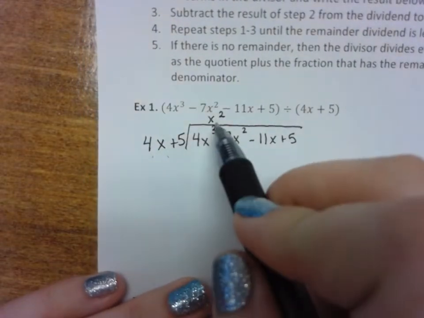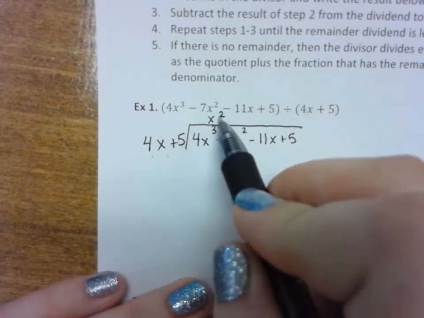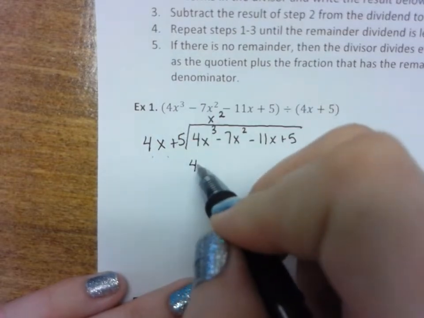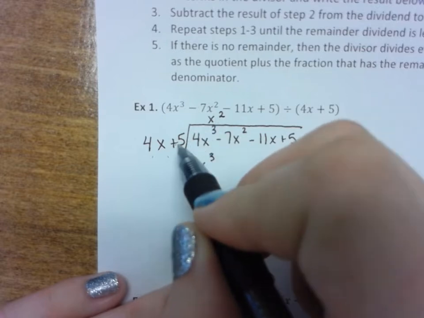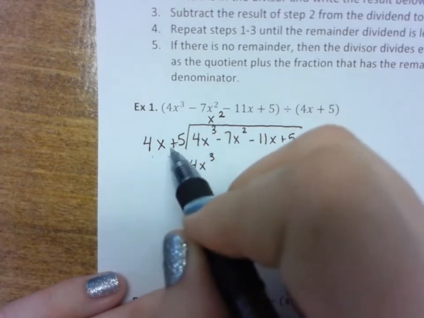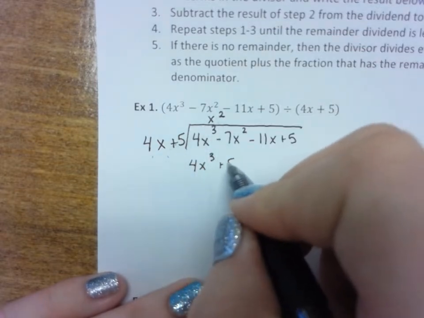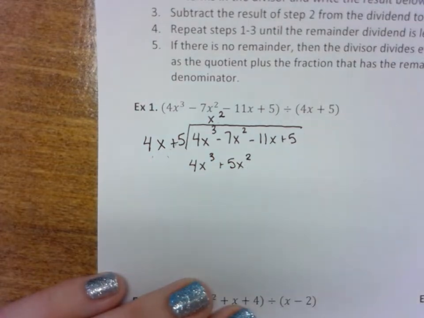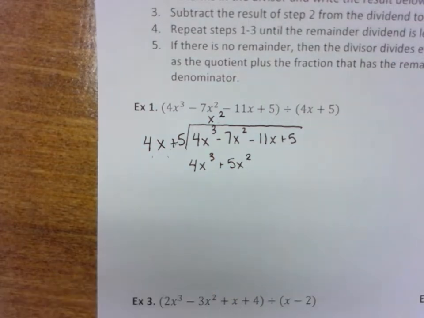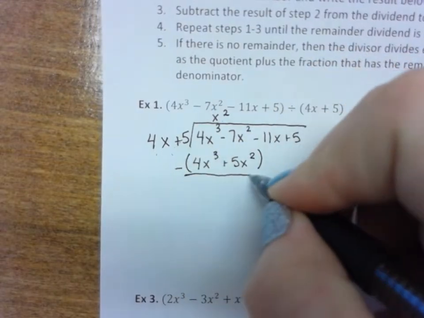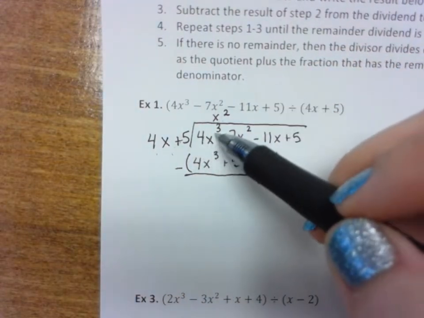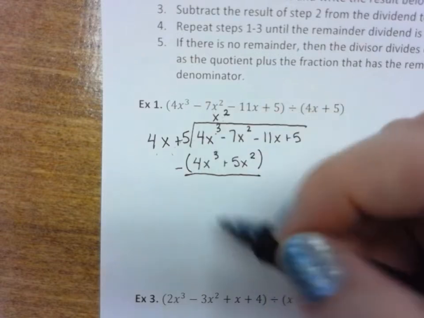So let's remultiply it out. x squared times 4x gives us 4x cubed. But then we also have to distribute it to the other term. So 5 times x squared is 5x squared. Then we subtract this whole piece, so be careful to distribute that negative. 4x cubed minus 4x cubed, that's going to cancel.